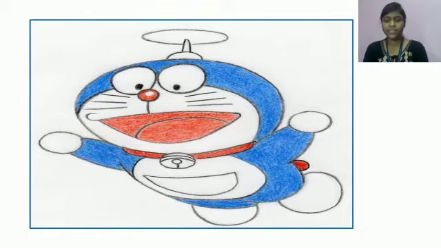So now students, let us conduct an activity. You all have to draw your favorite cartoon character on a rectangular sheet of paper. So done? So now tell me, if you want to frame this drawing, then what will you do?